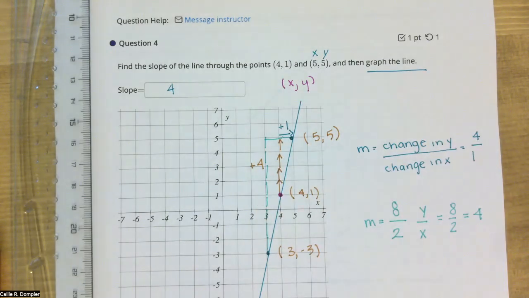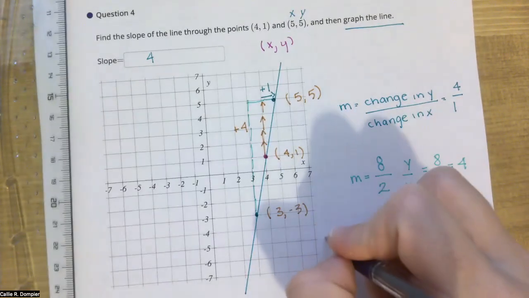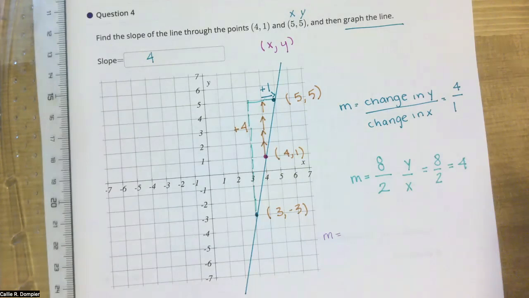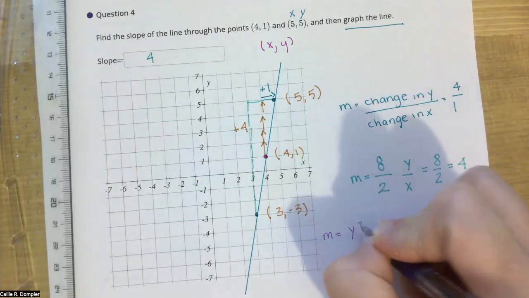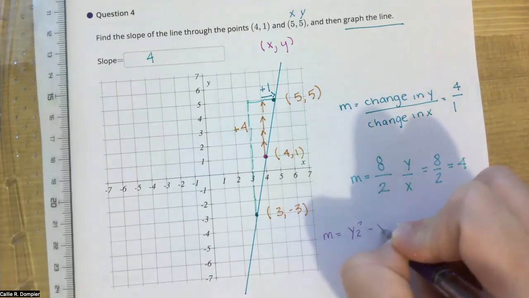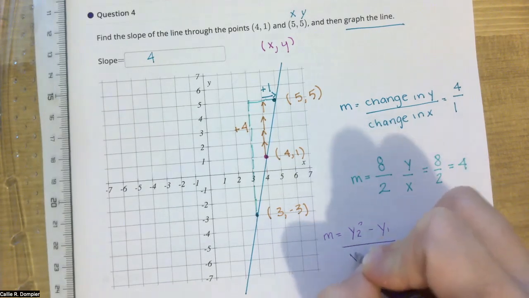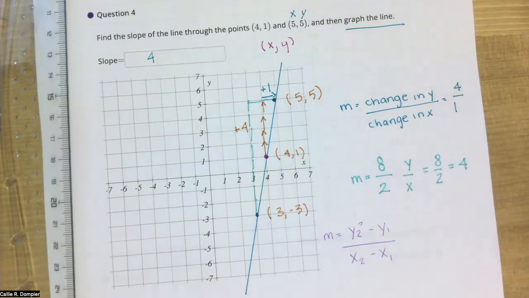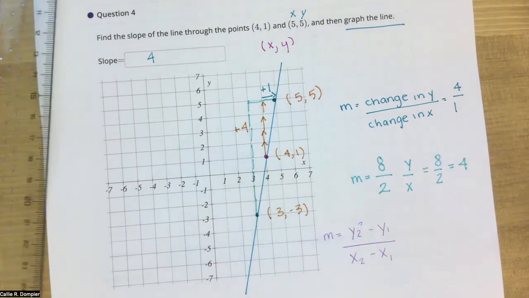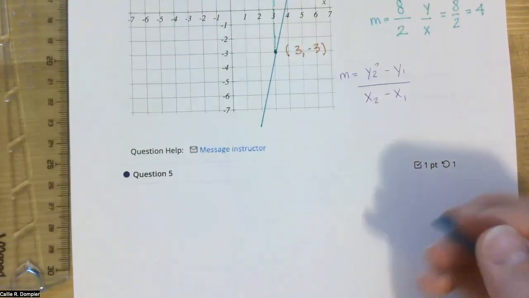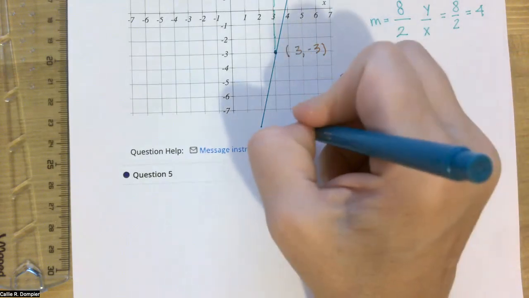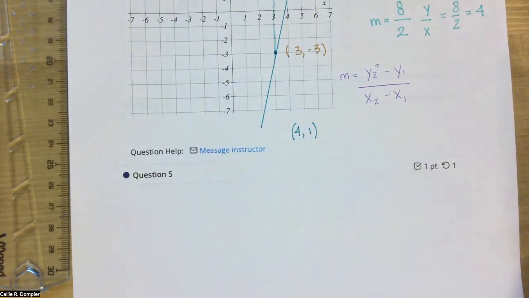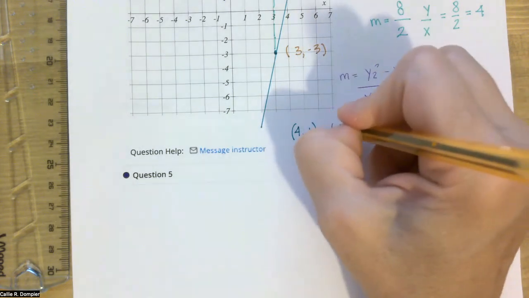What is the slope formula? The slope formula is m equals y2, I don't want to put the 2 up there, y2 minus y1 over x2 minus x1, right? Now you just decide between the points they gave you. What points did they give us? I'm going to move it down here so that they gave us the point 4, 1, and then they gave us the point 5, 5.